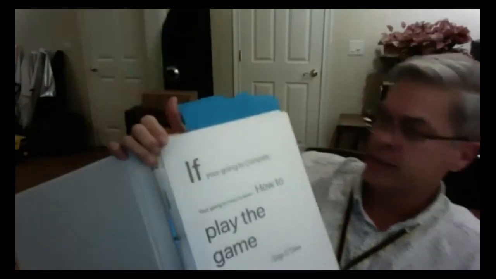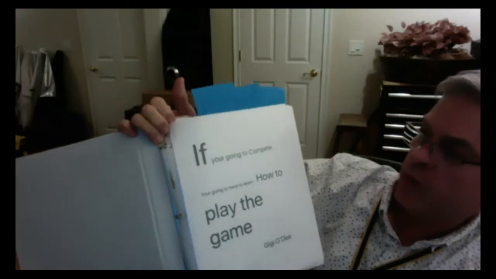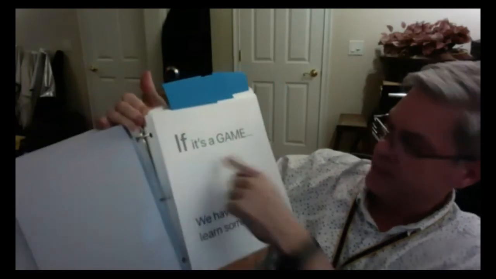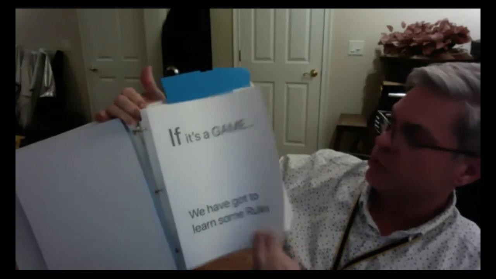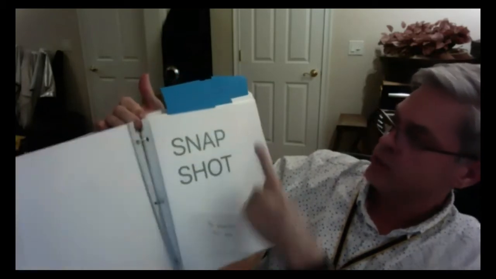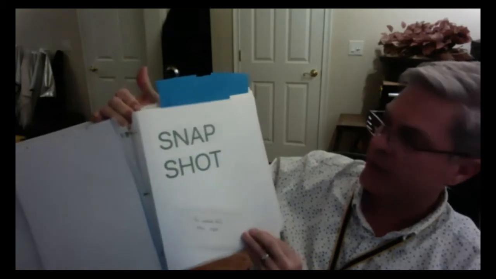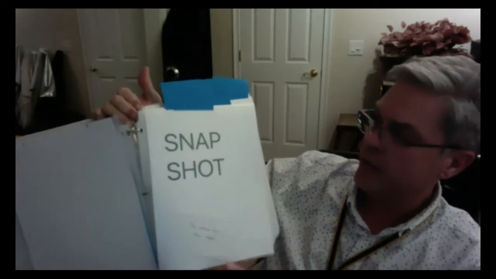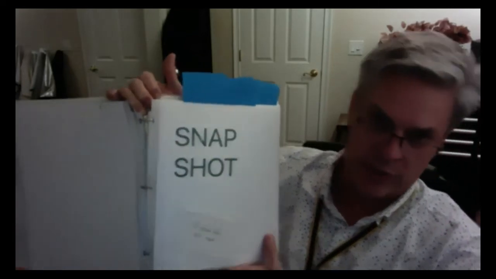One other last thing, and we talk about this in competition: if you want to compete, you're going to have to learn how to play the game. And if it's a game, we're going to have to learn some rules. We talk about all kinds of different rules in here, about a snapshot, which is not necessarily a competition image. A lot of times we see a lot of snapshots rather than things that are really for competition. So that was enough of that. Let's jump into our categories.